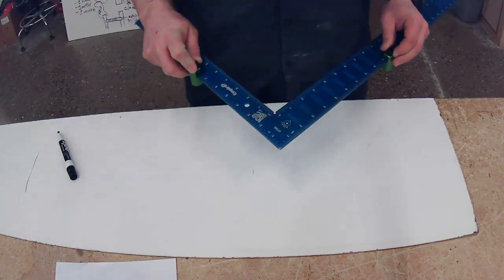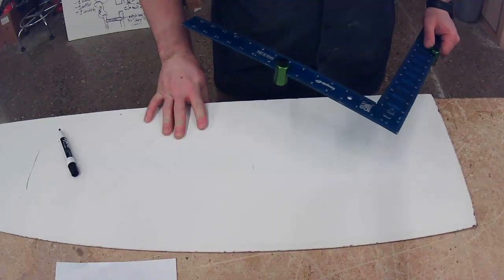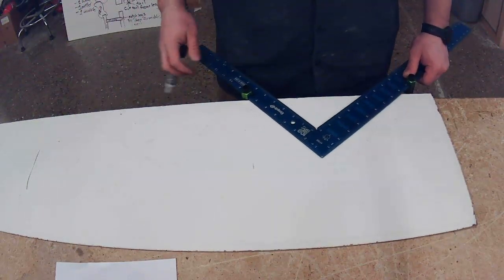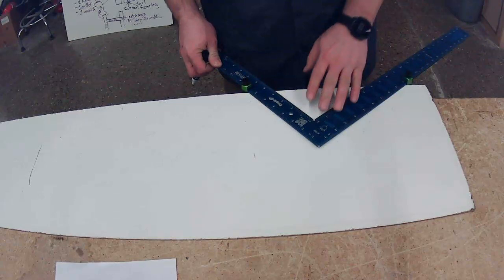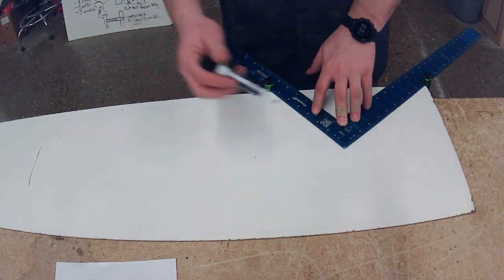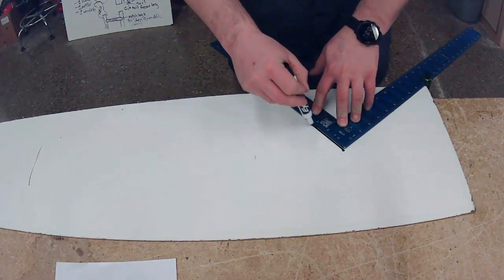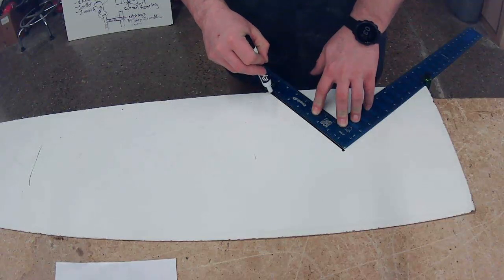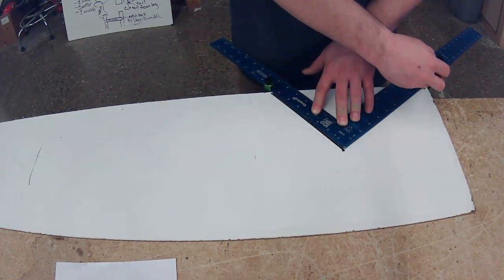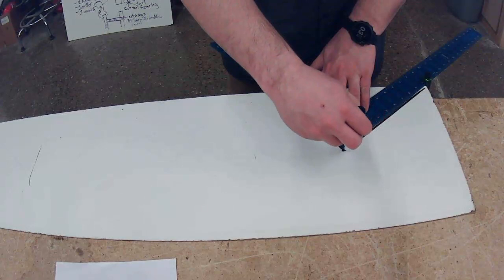So the first step, I just put it just like this. There's my rise. And here is actually the floor.